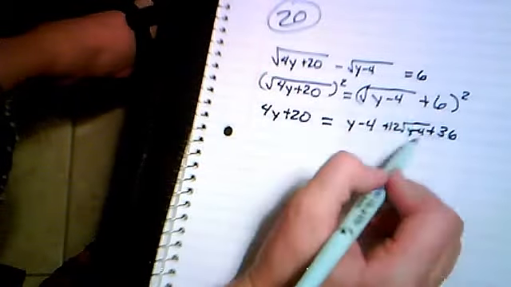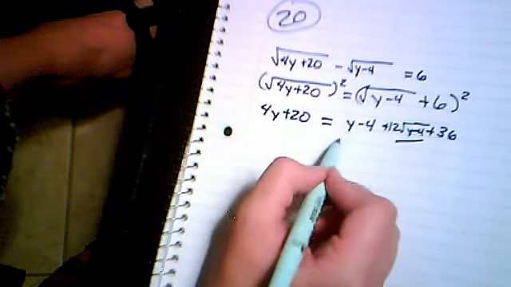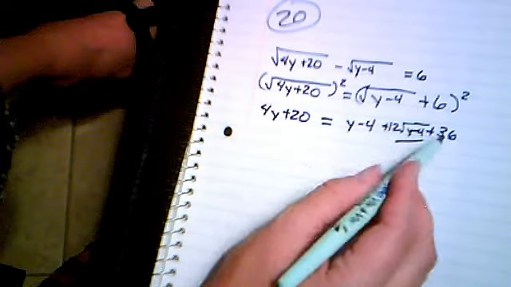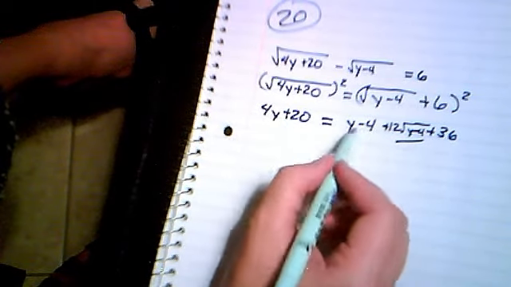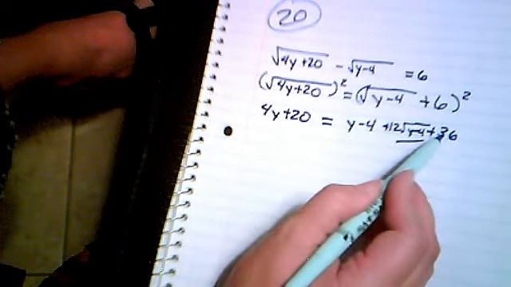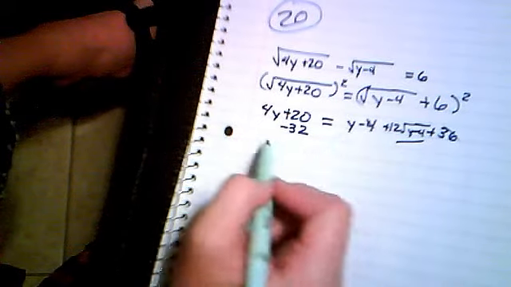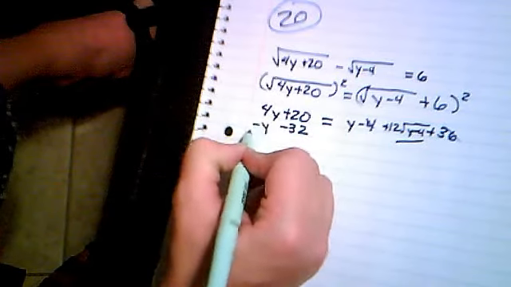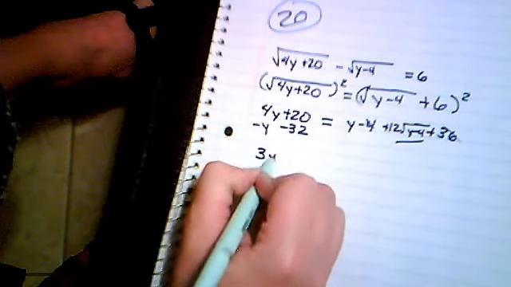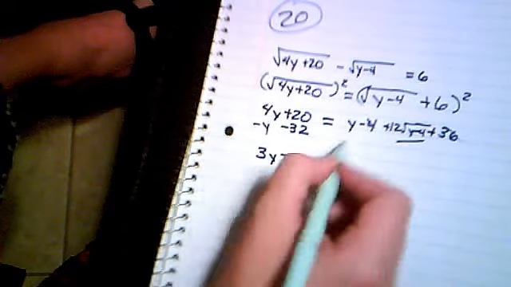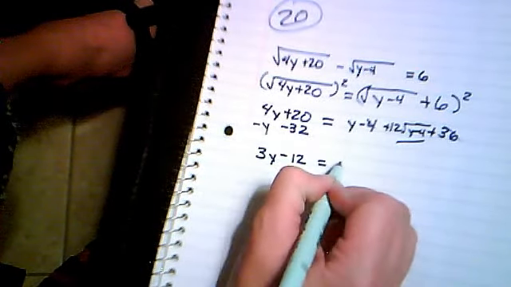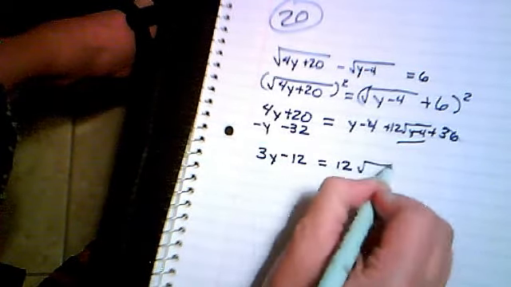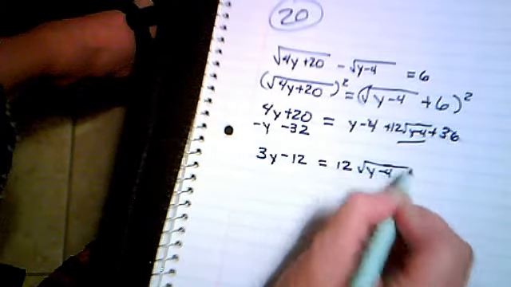Now, I have this radical. I need to isolate the radical. So I'm going to move things over to this side. A negative 4 and a 36 make a 32. So I'm going to subtract 32 from both sides, which will get rid of those. And then I also have a y that I'm going to subtract from here. So 3y minus 12 is equal to 12 square roots of y minus 4.